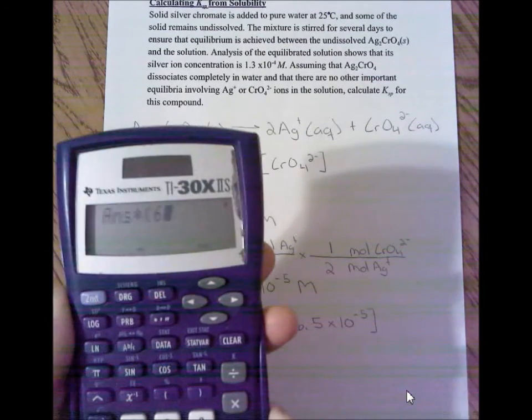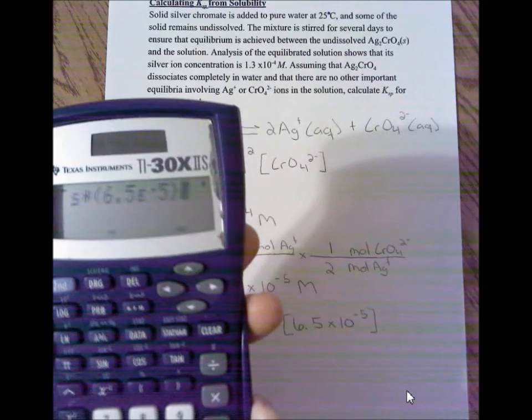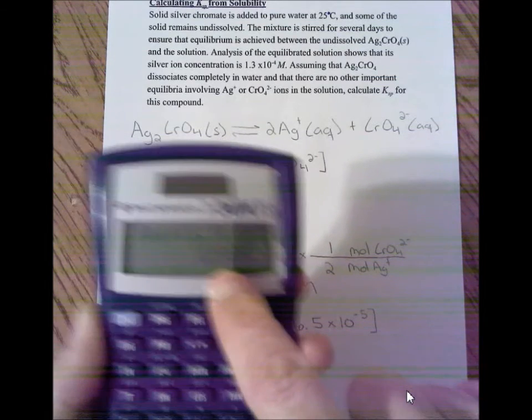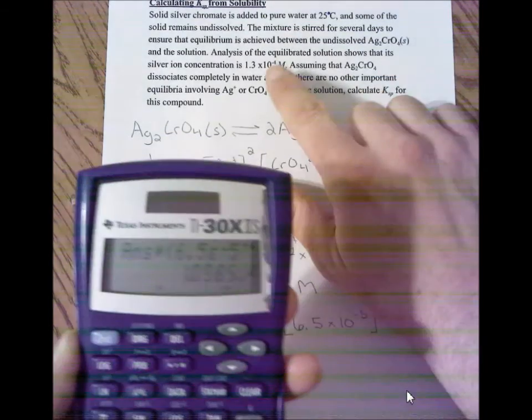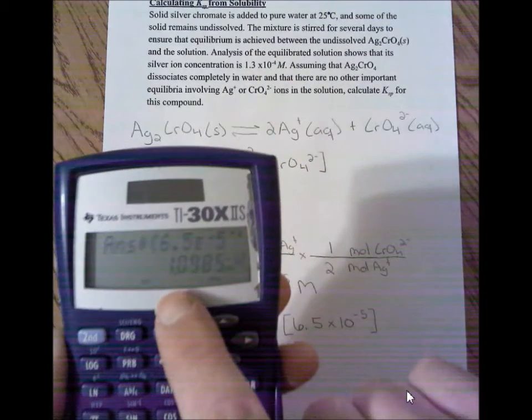I close those parentheses and I end up with this. My KSP, which had 2 significant digits given in the silver ion concentration, so I'm going to round this to 1.1 times 10 to the negative 12th.